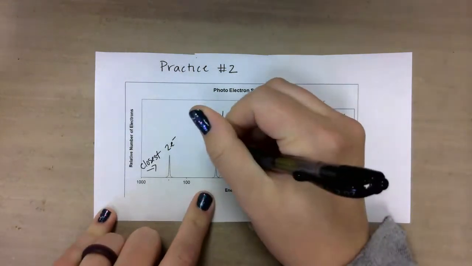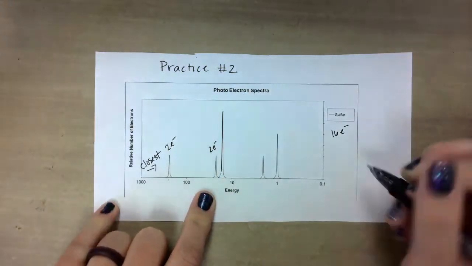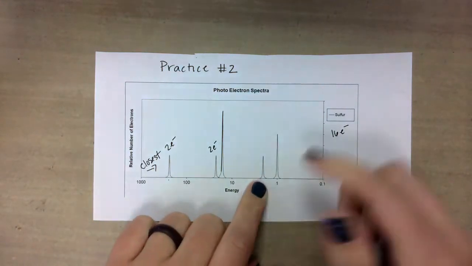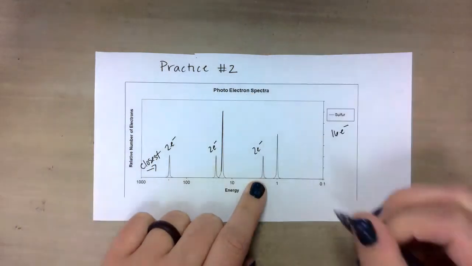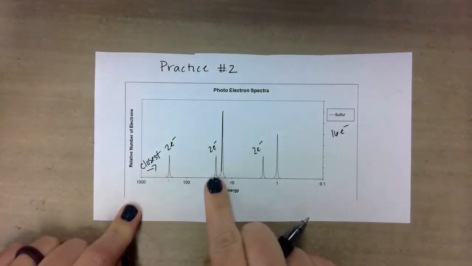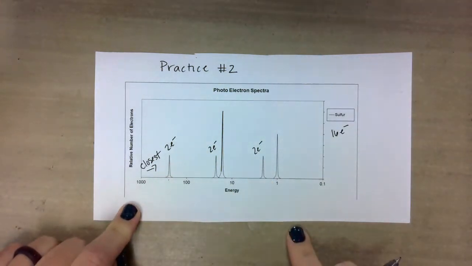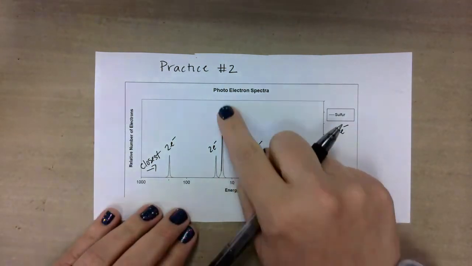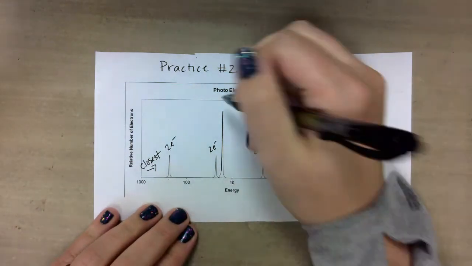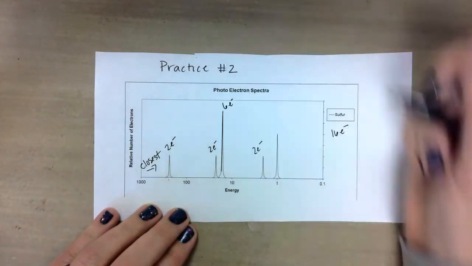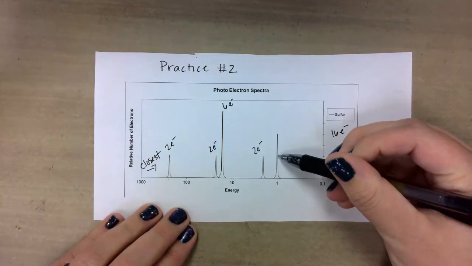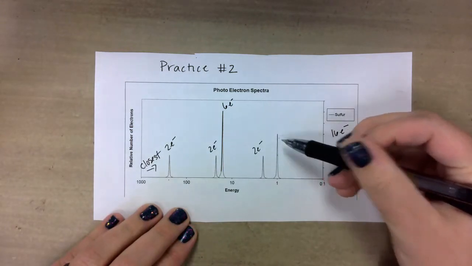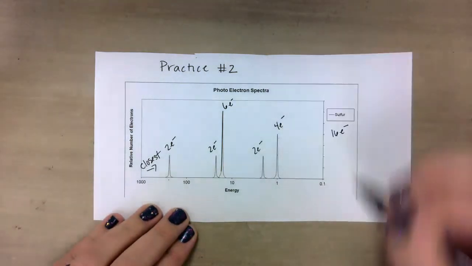This second peak is the same height, so it has 2 electrons, and the fourth peak actually has 2 electrons in it because it's the same height. So these all have the same number of electrons in them. This third peak here is triple the height, so it's 6 electrons, and then this last peak here is just about double the height, so it has 4 electrons.